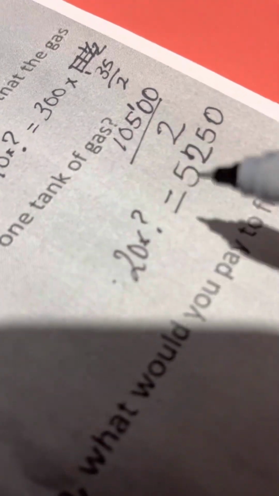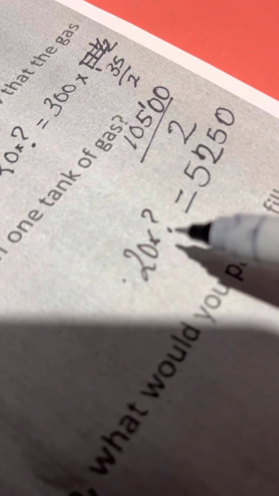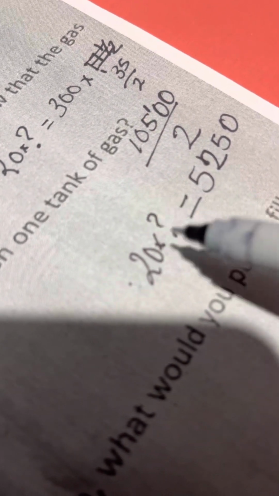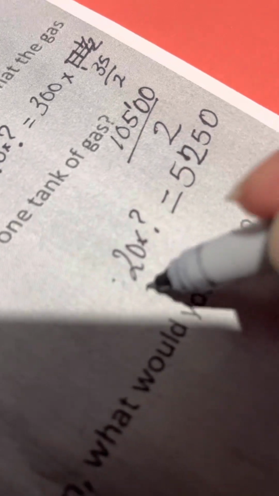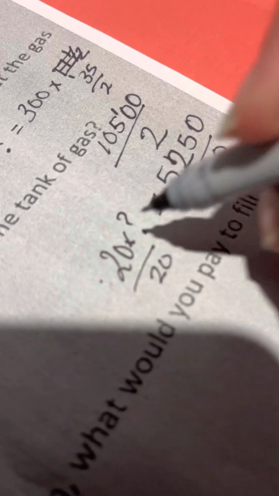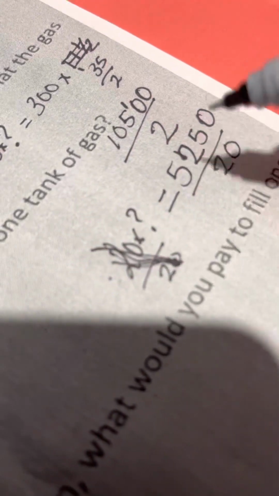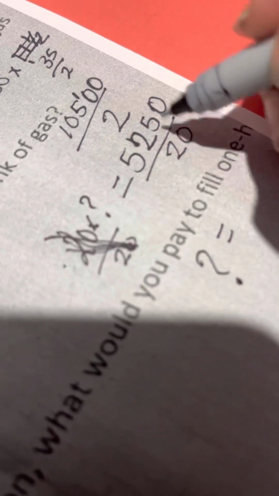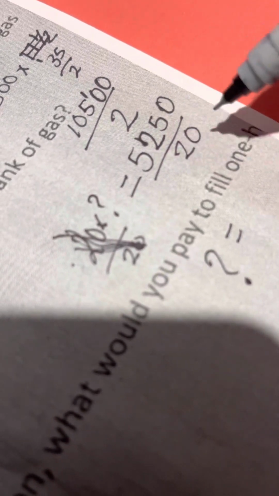Okay, remember, anytime I have an unknown, I do the opposite. So if I'm multiplying by 20, I do the opposite to get the unknown by itself. I'm going to divide by 20. This cancels that out, so that leaves me just with the unknown. So then I'm going to divide these two.